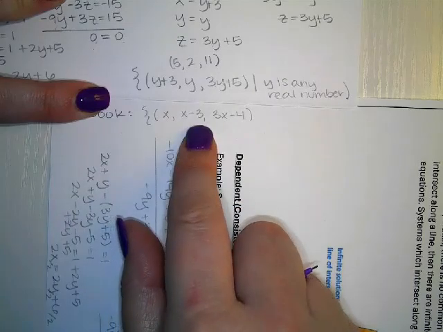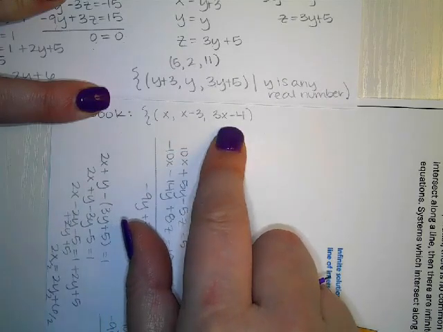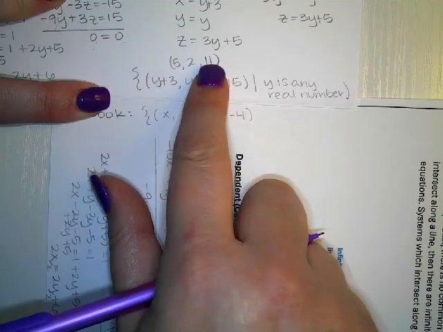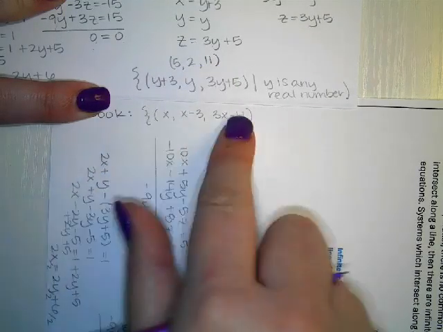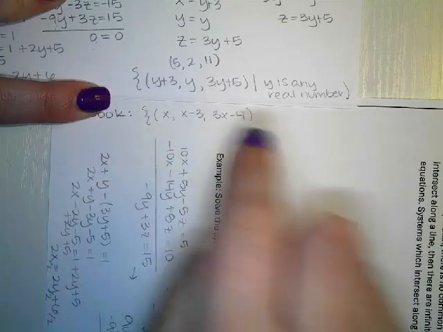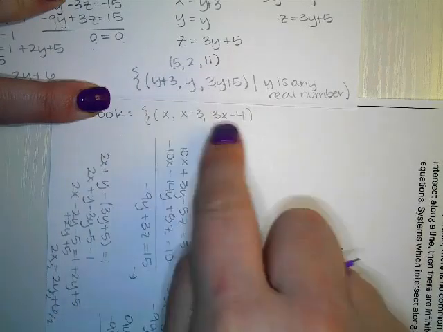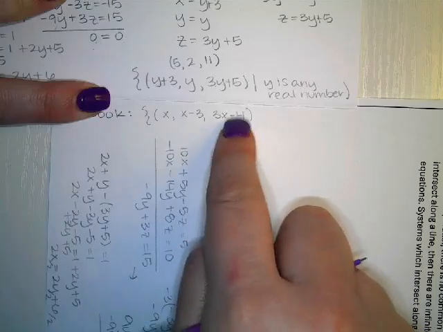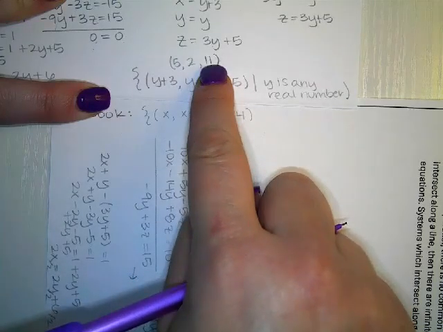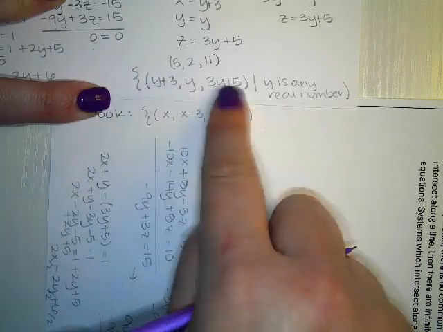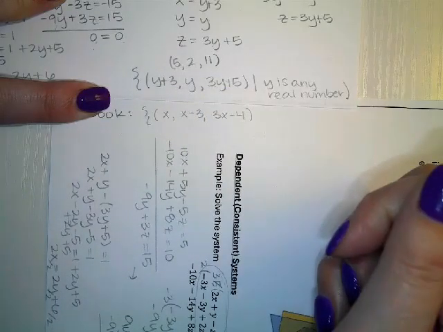If you look at this specific point, it still works even if your answers are in terms of x. So 5 minus 3 is 2, 3 times 5 is 15, minus 4 is 11. The answers look pretty different, but they're just formulas that are eventually going to give you the same points. And of course, there's a third formula in terms of z, and that would have been a right solution as well.